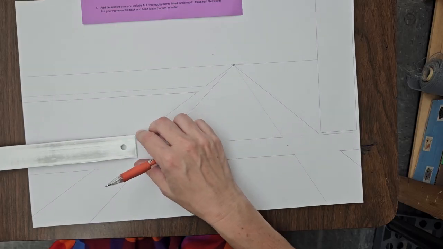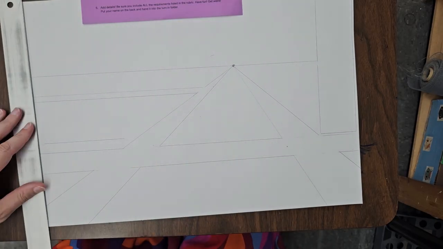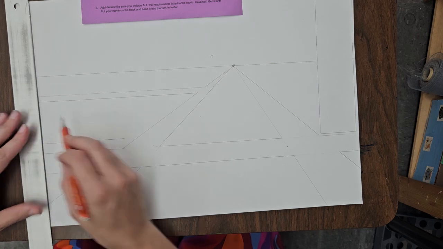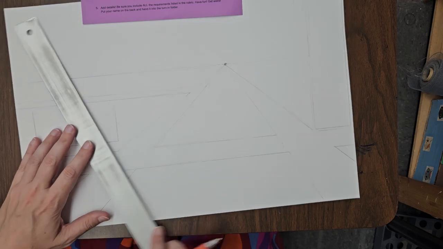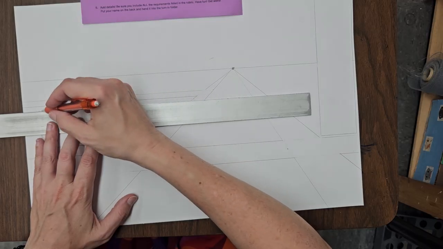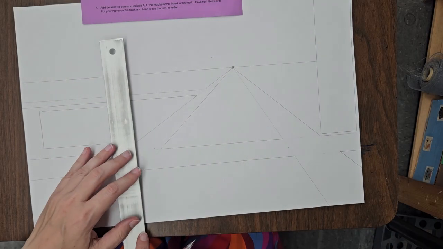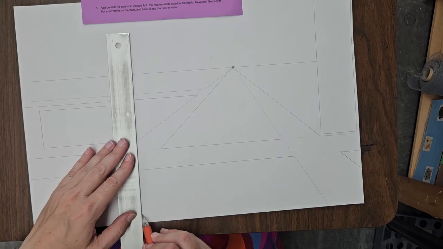Over here, I'm going to do the same thing. I'm going to make a shorter, wider box that will be turned into a building. I don't need to erase anything because I didn't cross over any lines. I'm going to put one down here that's going to have a roof that's kind of tilted.